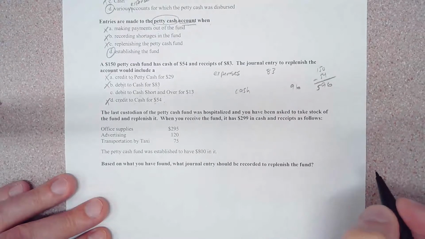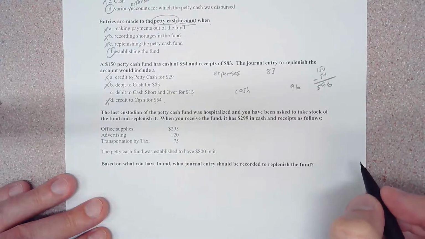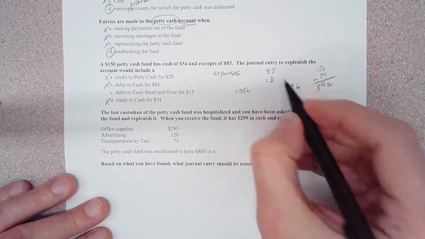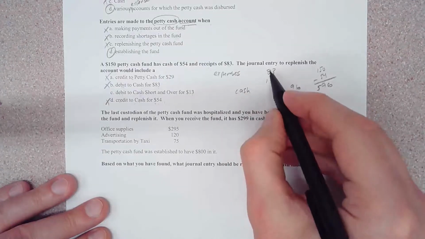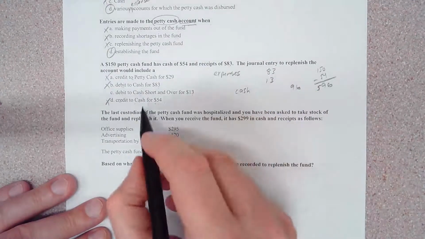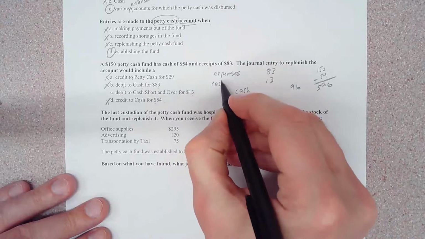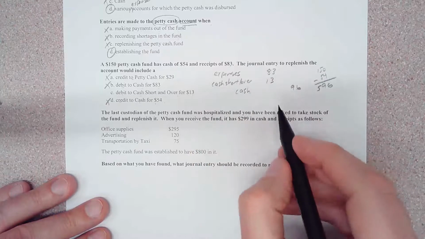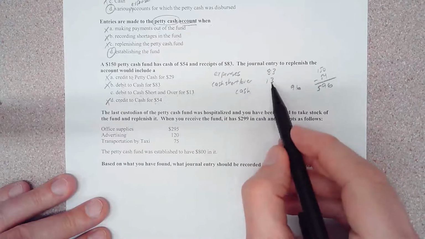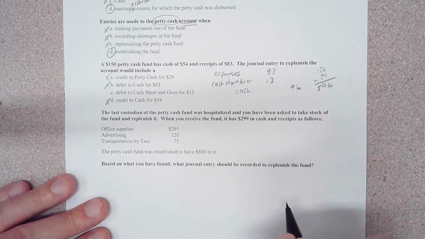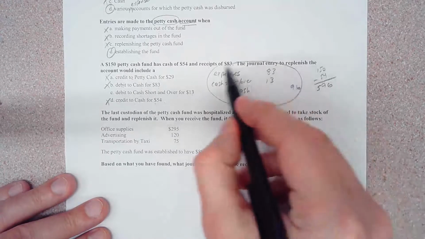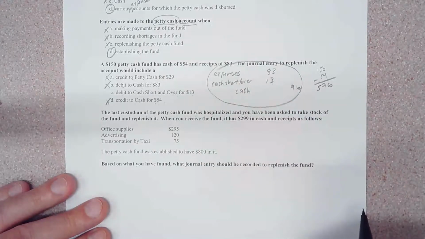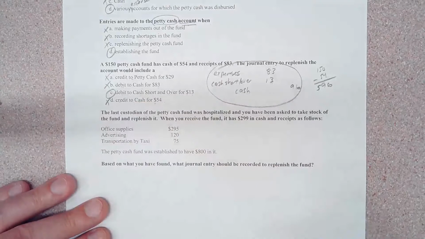So I've got a $96 credit to cash, so I'm going to need a $13 debit. 83 plus 13 is 96, and it is cash short and over. So when we're short, it is a debit. This $13 is probably going to be debited to miscellaneous expense, at least in the short term. Okay, so this would be kind of a generic journal entry here for what we have going on here, making C our correct answer.